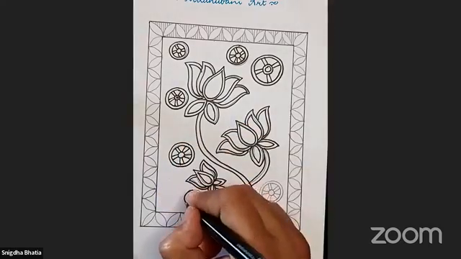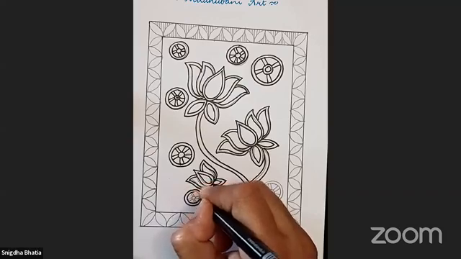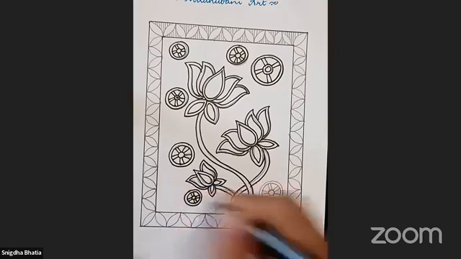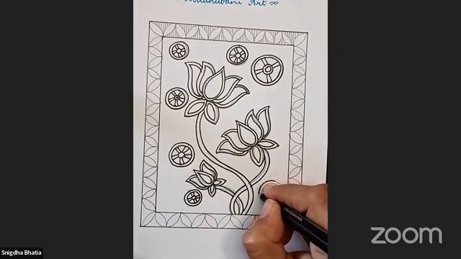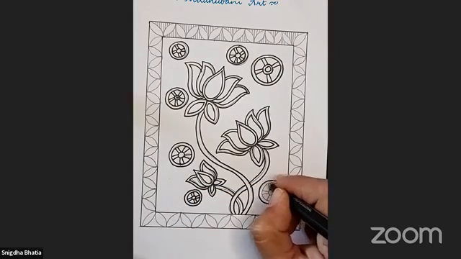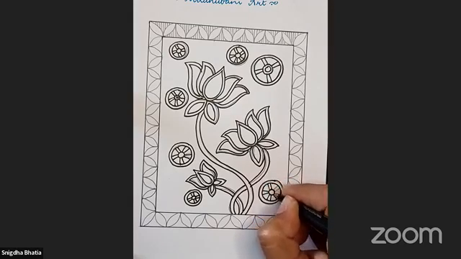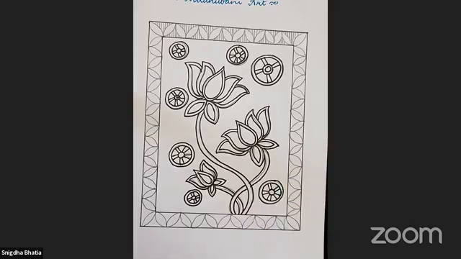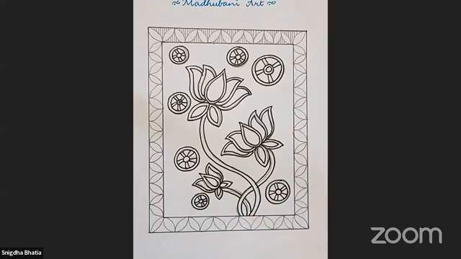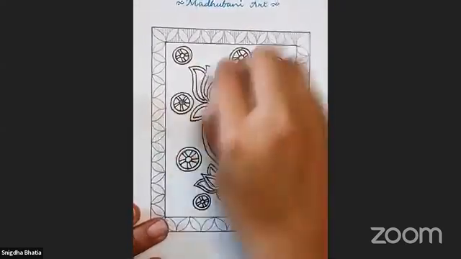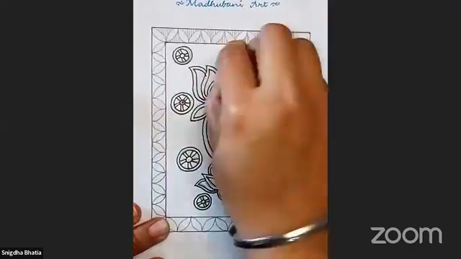Okay, just two more to go. If you are using a sketch pen, make sure that the ink has dried up before you rub off the pencil lines. Otherwise, it may smudge onto your paper. Okay, once the ink has dried, we can rub off all the pencil lines that we don't need.